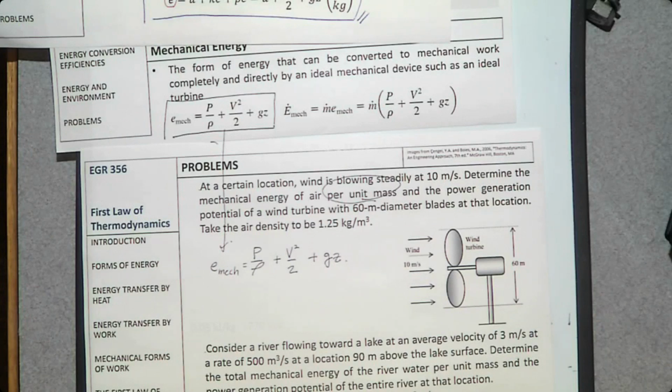So which energy are we going to use by this wind turbine? Flow energy, kinetic energy, or potential energy? We can determine what energy has been used by comparing the specific mechanical energy before and after this wind turbine.